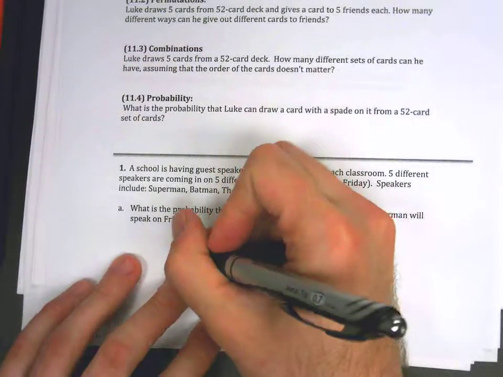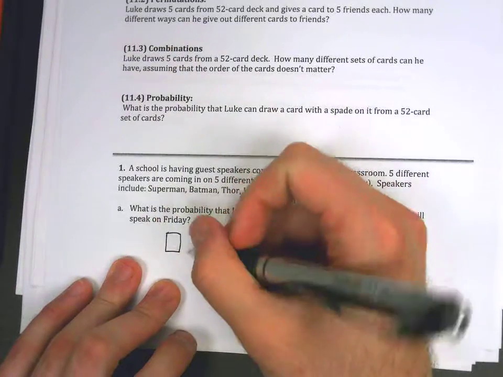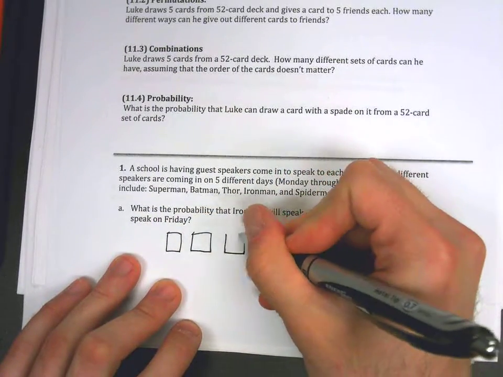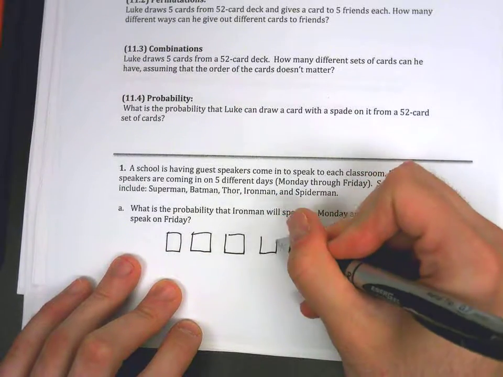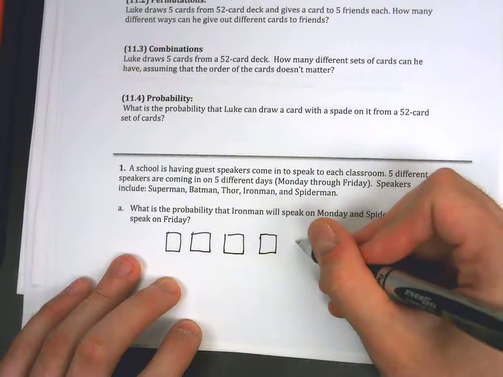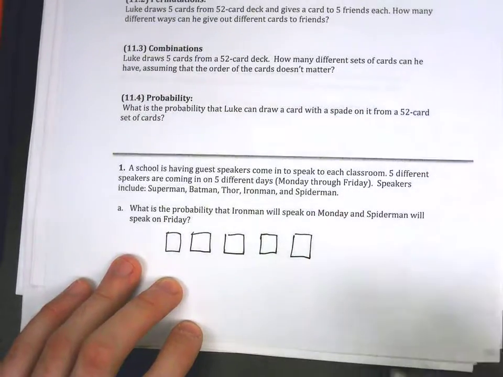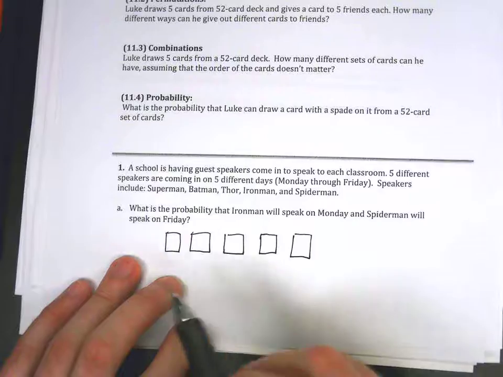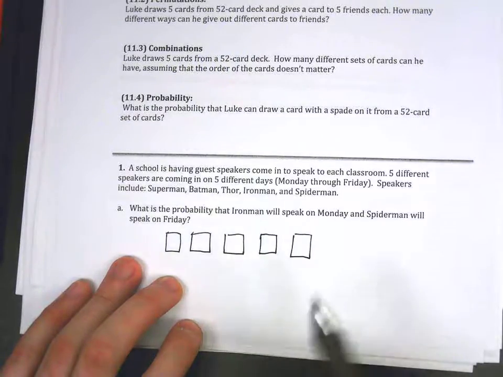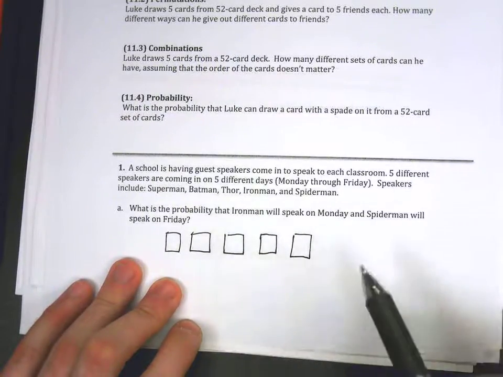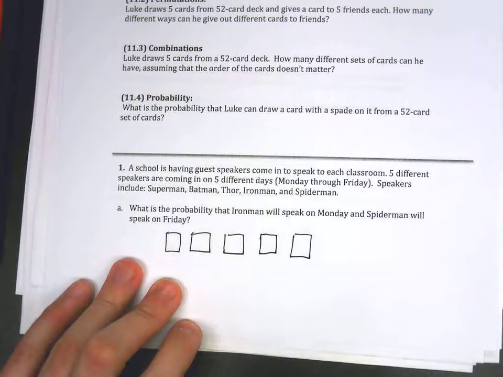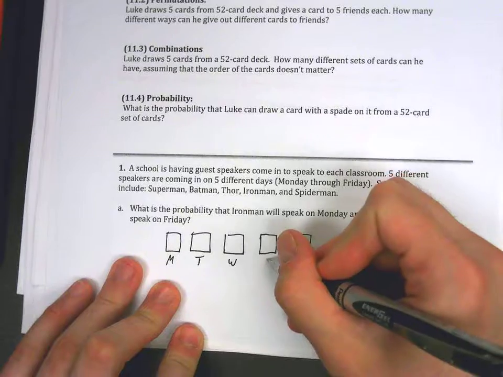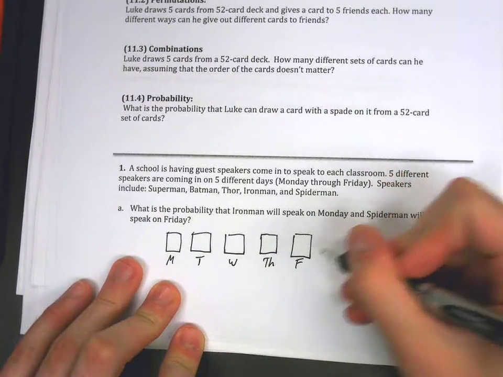So the very first part that we're going to be dealing with here is permutations. And when we're talking about permutations, where we're using all of our objects, so remember we don't have to use that formula that we used before because we're using every single one of our speakers here. We just need to figure out how many different options we have on each day. Now we know that Iron Man is going to speak on Monday and Spider-Man will speak on Friday. So this is going to be Monday, Tuesday, Wednesday, Thursday, and then Friday.